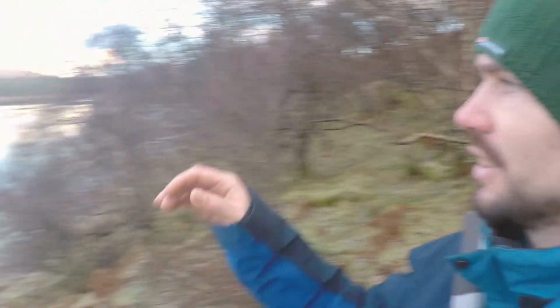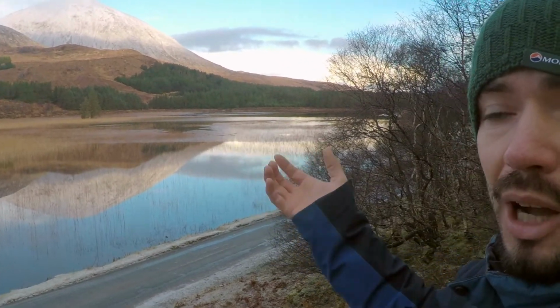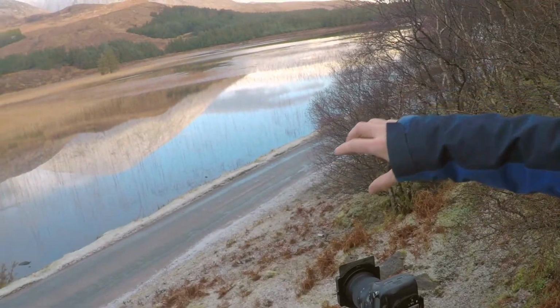So I've been having a little bit of trouble composing this image. Over this side I've got loads of trees, and that means I can't really move any further over that way. But to get the tree that's in the middle of the lake in the middle of my image, what I've had to do is include a little bit of the road.